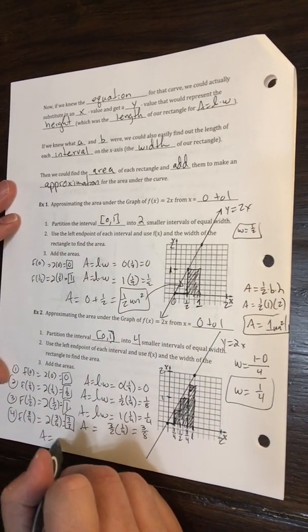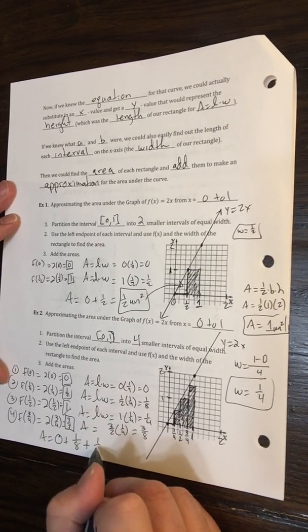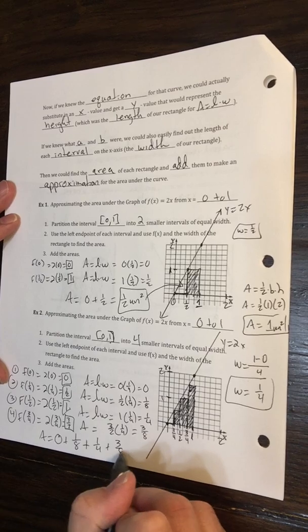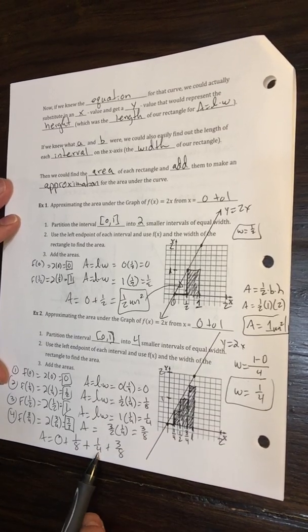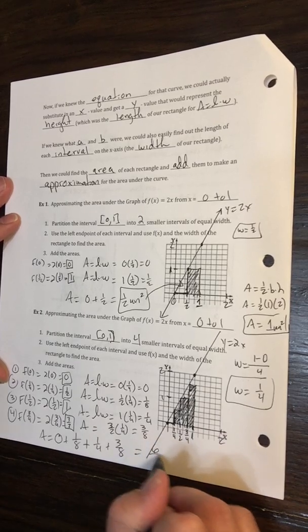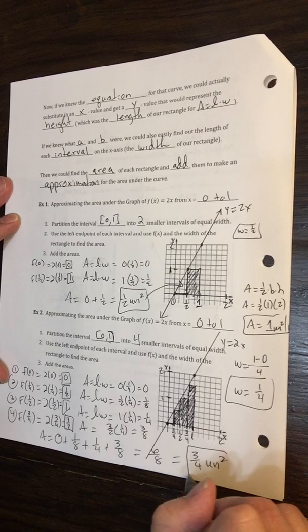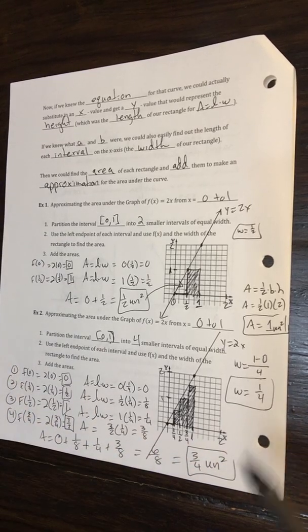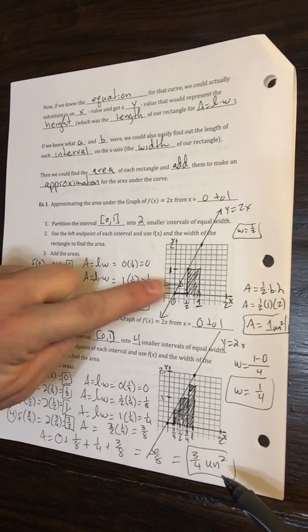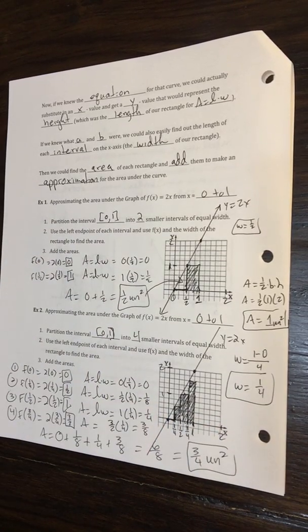So my area equals 0 plus 1/8 plus 1/4 plus 3/8. Well, that's 2/8, right? That's 2/8, 5/8, 6/8. So right now I have 3/4 units squared. It's still too small. It's not a good estimate, but it's better than that one because I used more rectangles and they were skinnier. See my point? Let's go on to the third page.